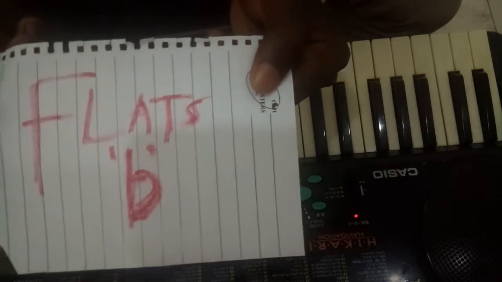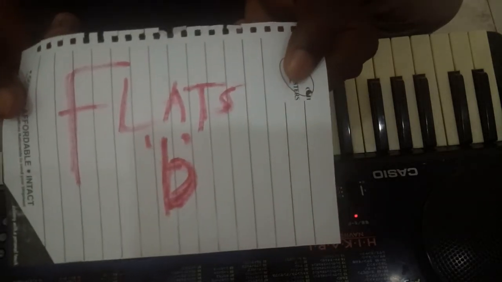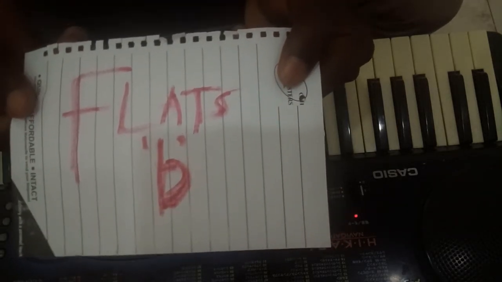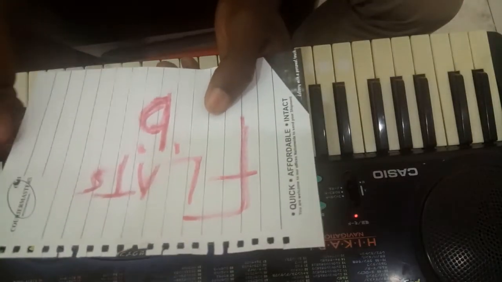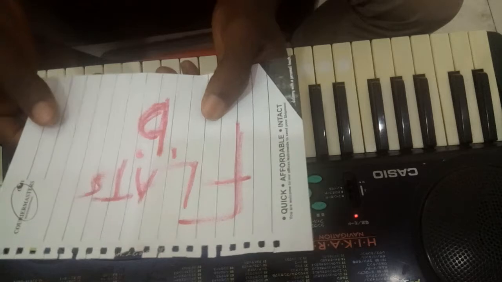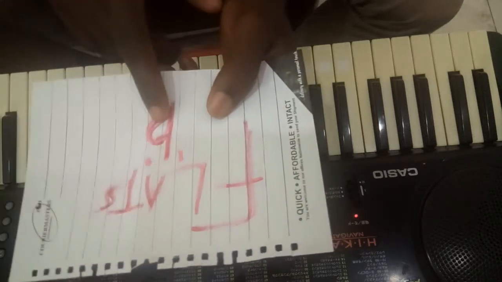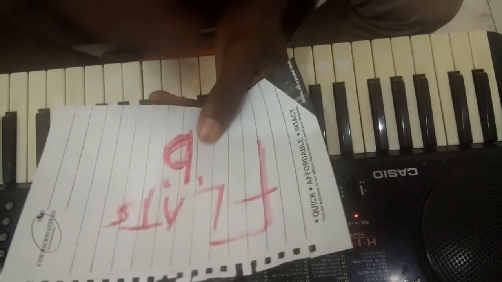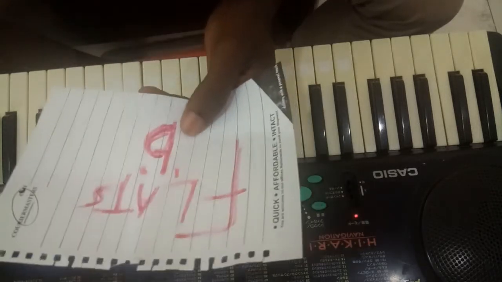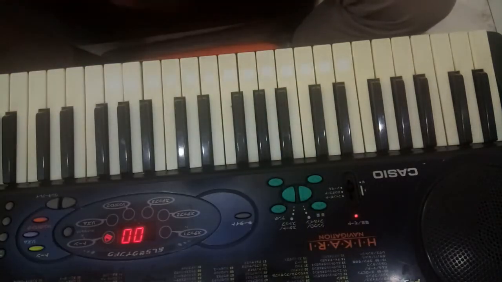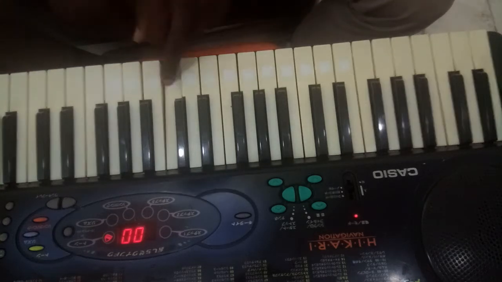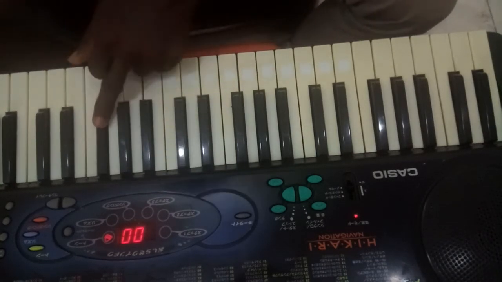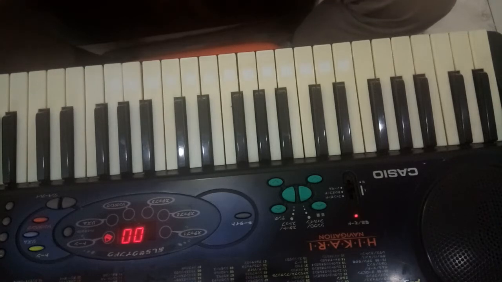Remember, your flat, this is your sign. I told you it's similar to a lowercase b. This is the sign. Do you understand? This is the symbol for the flat key. It's just like a lowercase b, the small letter b. So now this is E flat, B flat, right? Now, let's move on.